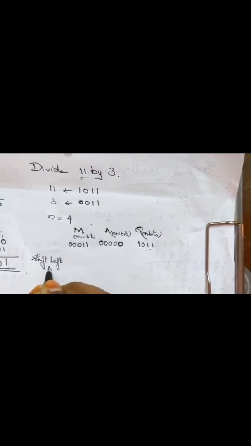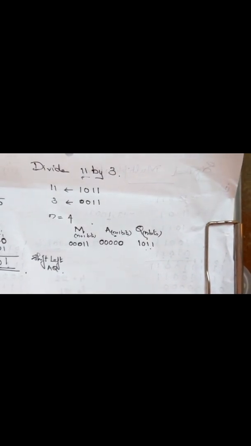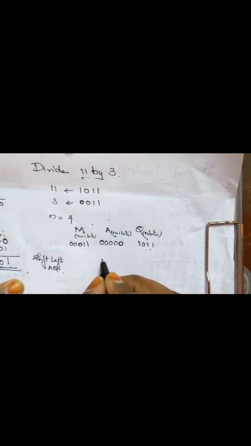Now you have to perform the division operation. With respect to the algorithm, first you have to perform the shift left operation of the registers A and Q. So shift left the AQ register. Performing the shift left operation of the AQ register, you will get the result like this: left you have to shift 0 0 0 0. This one will be moved to here, 1 0 1 1. This will be left unfilled.